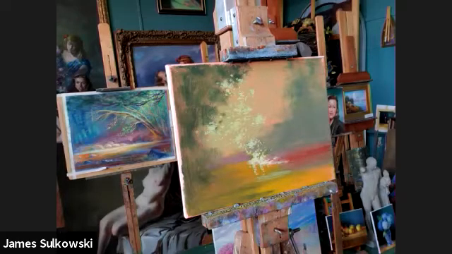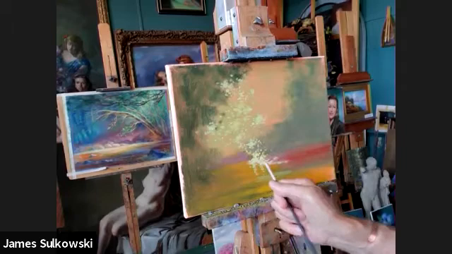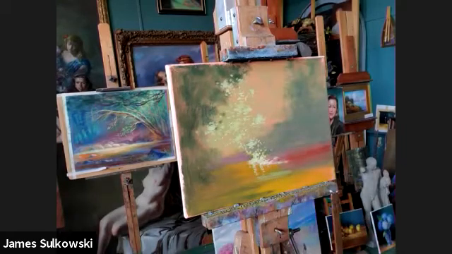And so these rocks, you know, here's the rock that's very bright. So let's get some gray and some cad yellow deep.